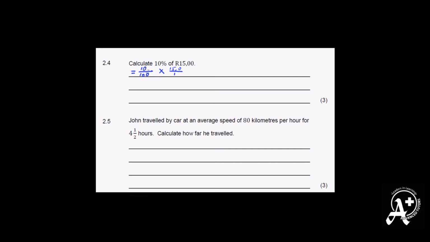But before I multiply here, I can see that this fraction on the left, the 10 over 100, I can simplify a bit. I can divide the top and the bottom by 10, or I can simply cancel a 0 on each side. So I've got 1 over 10 multiplied by 15,0 over 1. So 1 times 15 in this case would simply give me 15,0, let's just put the comma there, and 10 times 1 gives me 10.